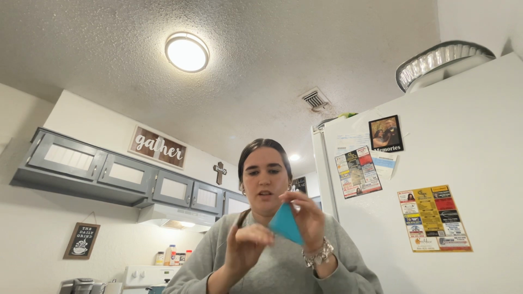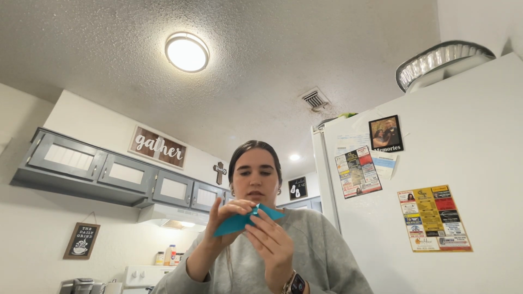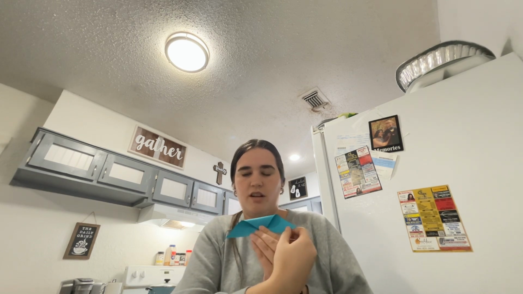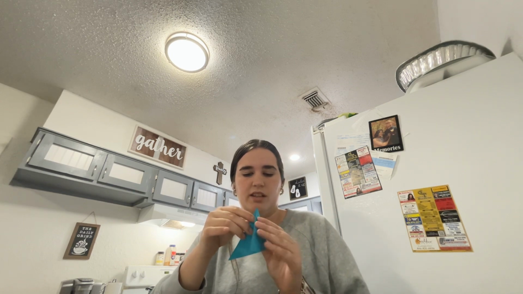So there's my one line of symmetry. If I open it up, it's straight down the middle. But if I fold it horizontally, my sides do not line up, and I have extra space over here. So a triangle only has 1 line of symmetry because it can only fold in half this way.